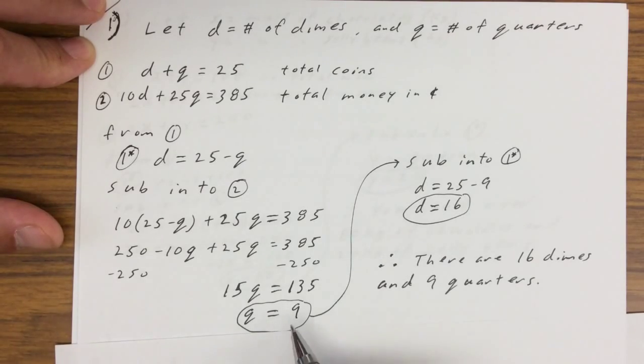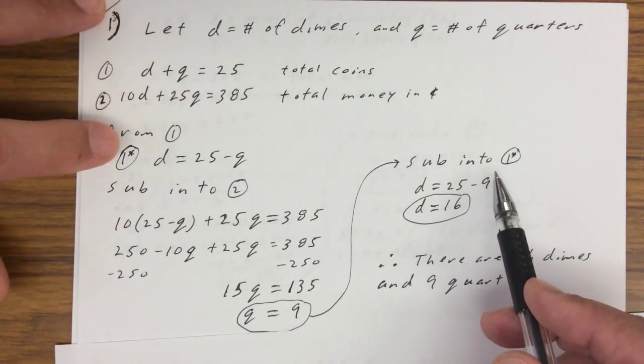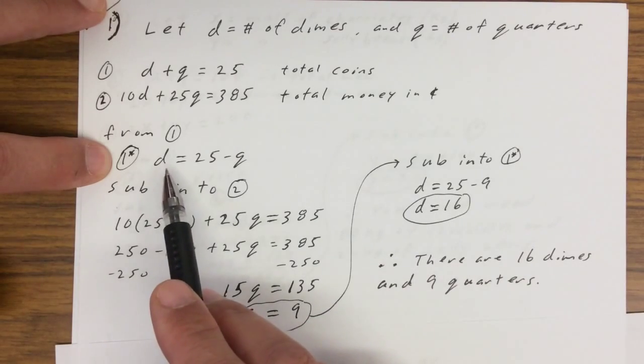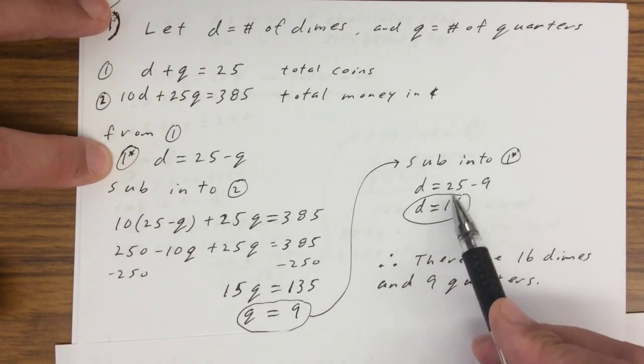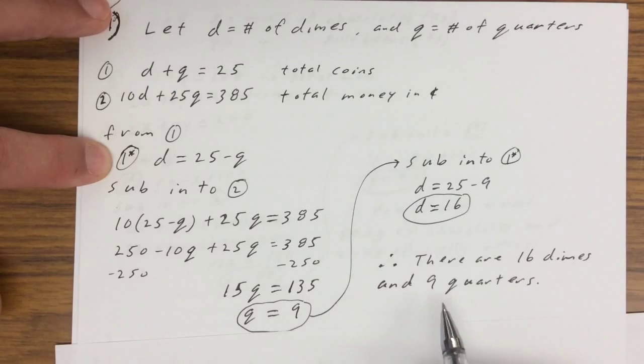Once you've got Q equal to 9, take that and sub it back into 1 star. You have a definition for D here, so sub it into 1 star to solve for D, and you get 16. So there are 16 dimes and 9 quarters.